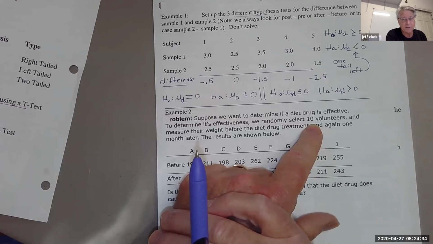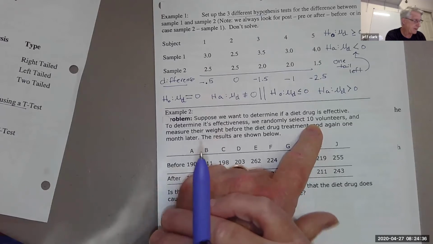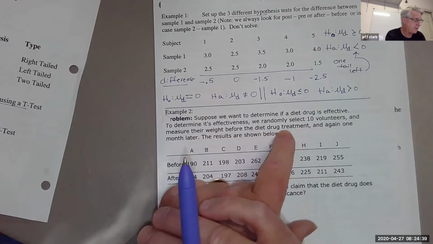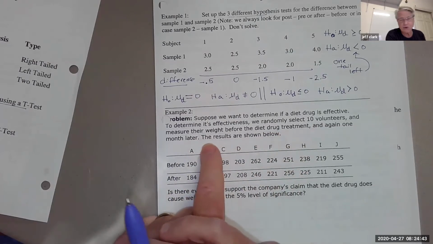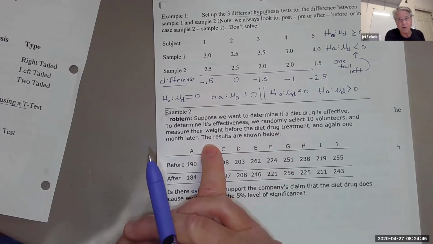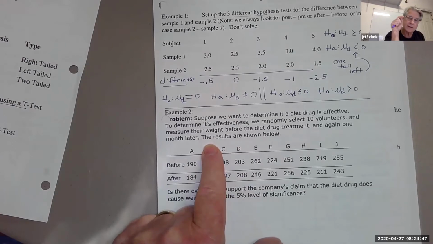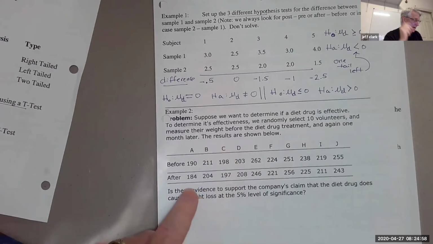So we're going to take a look at the dot plot in a moment and measure their weight before the diet drug treatment, and then we're going to measure it afterwards. And wouldn't you think if the drug works that the weight goes down? So actually you're losing weight. And so we're going to take a look at what those results might look like.